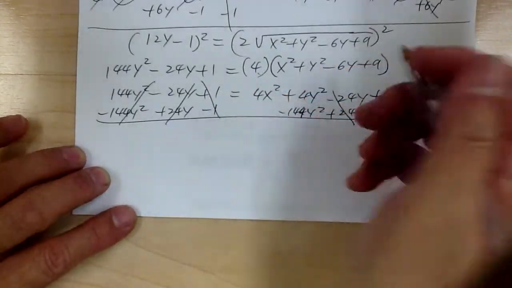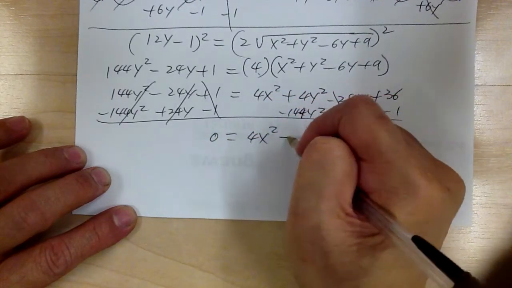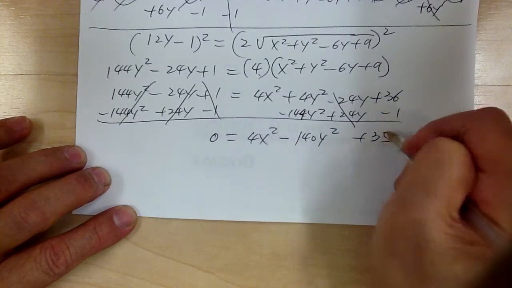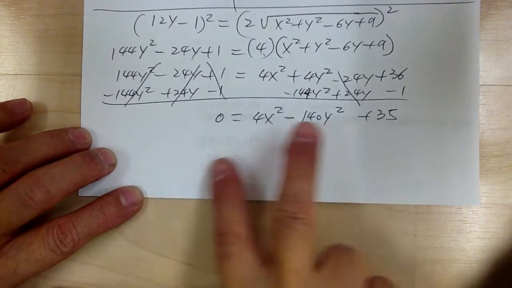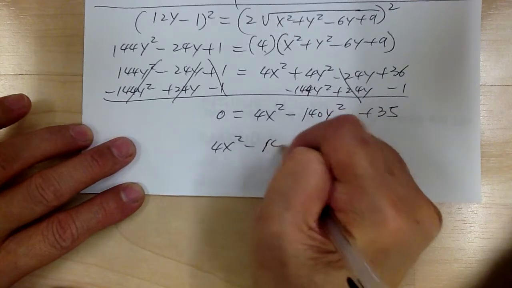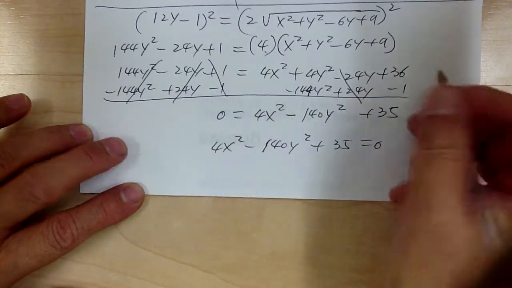So I'm going to put it in the general form. So I got 0 equal to 4x squared minus 140y squared plus 35. Now you have 0 on this side, so it's kind of awkward. So I'm going to switch sides. So I get 4x squared minus 140y squared plus 35 equal to 0.